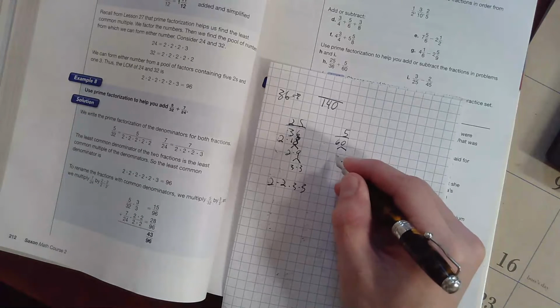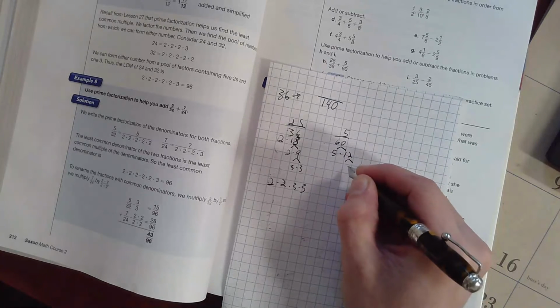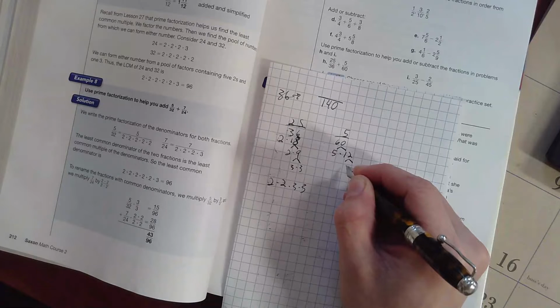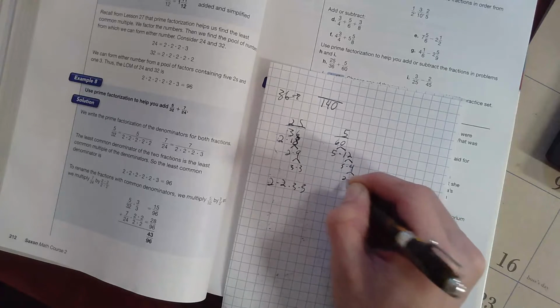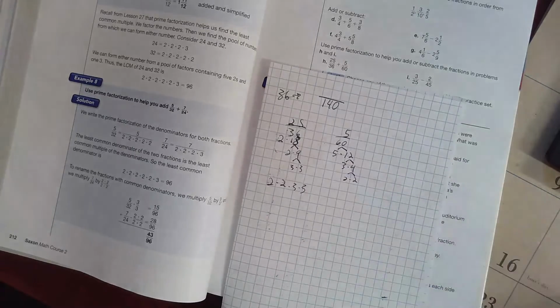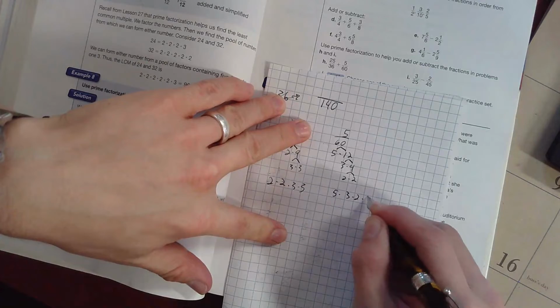Over here I have 5 times 12. Over here 3 times 4, 2 times 2. So 5 times 3 times 2 times 2.